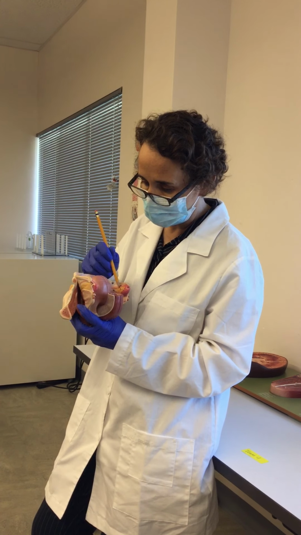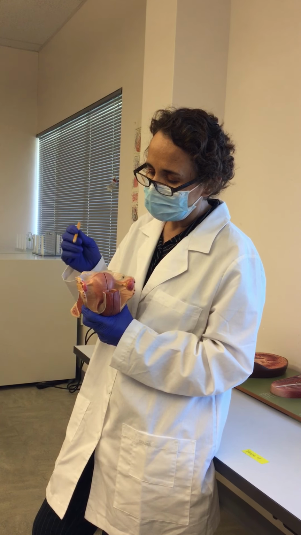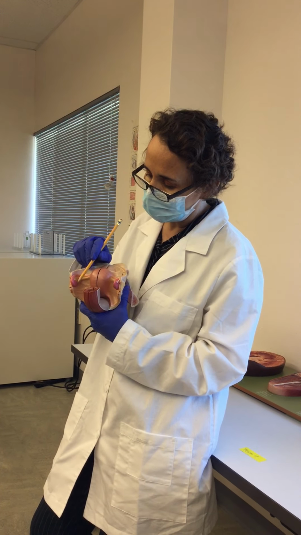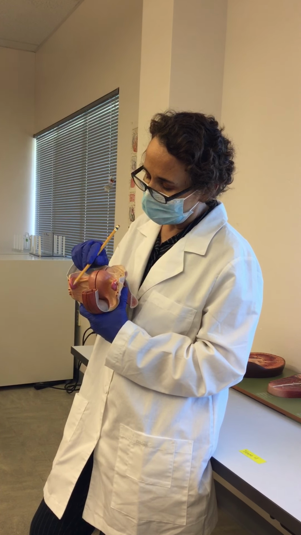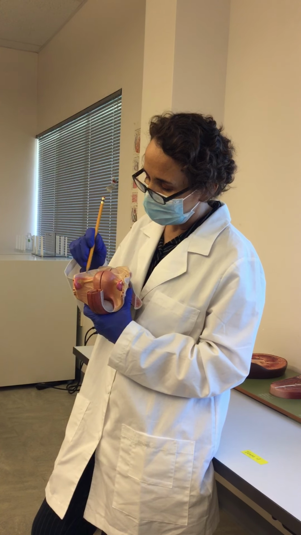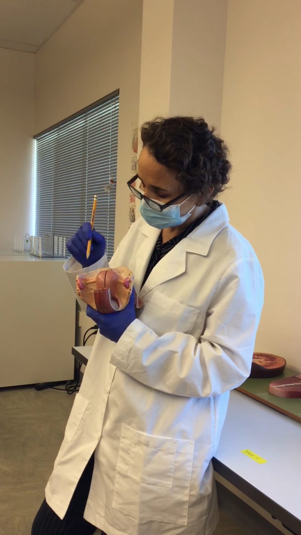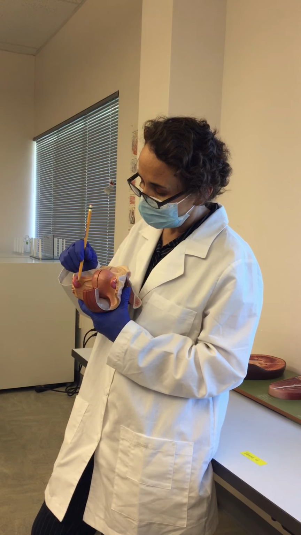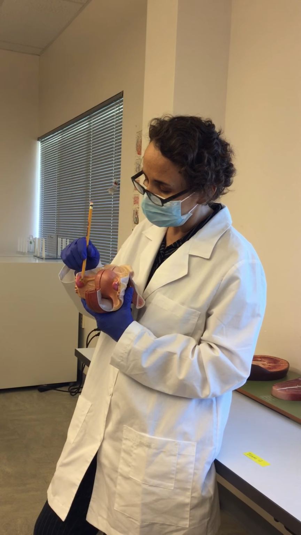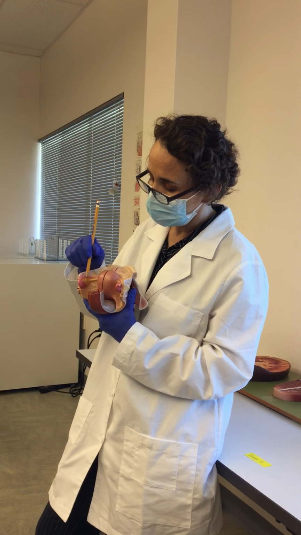ovaries, which are this. And the fallopian tubes have different regions like the fimbria, the ampulla, which is this, and then the isthmus, which is this. The fimbria is not physically connected to the ovaries.